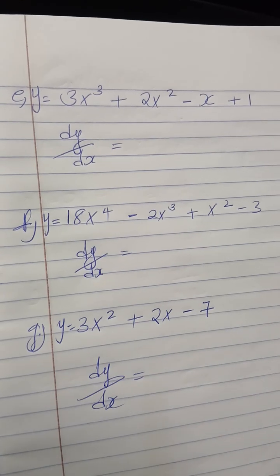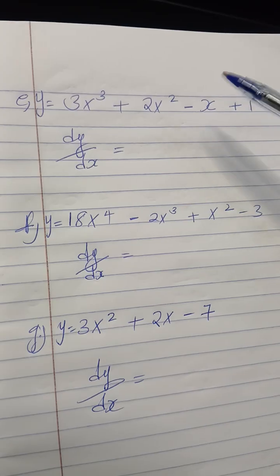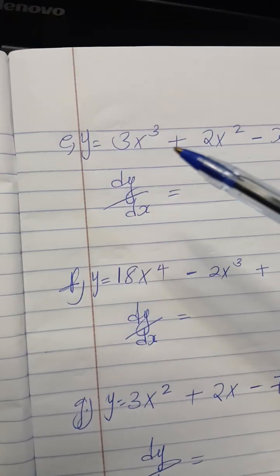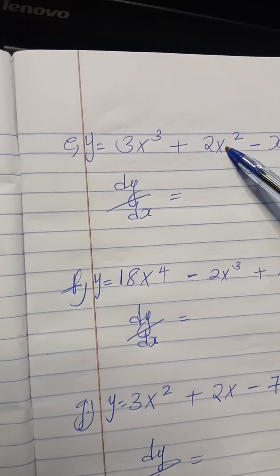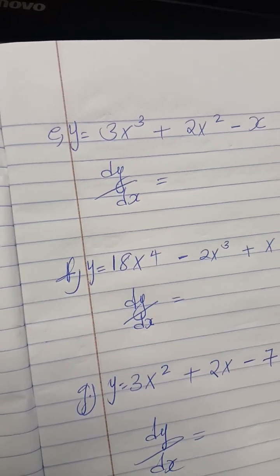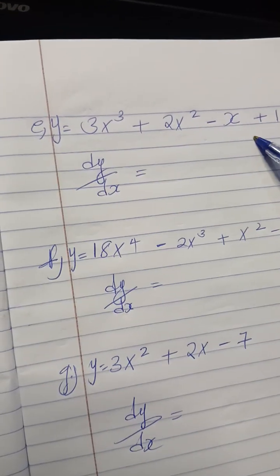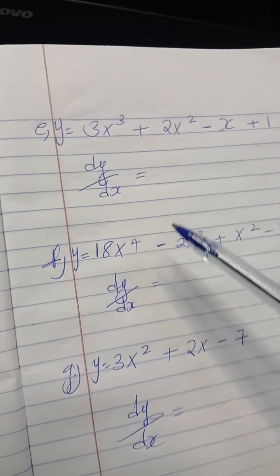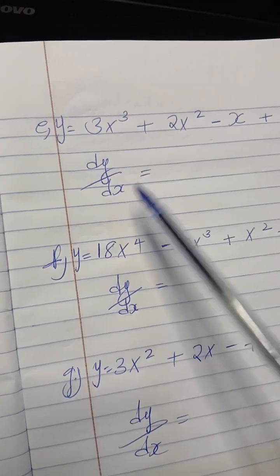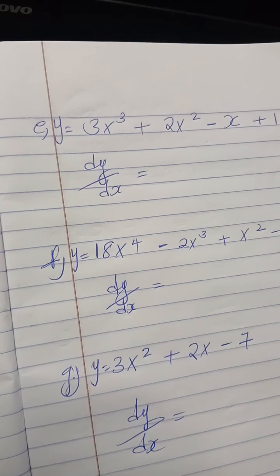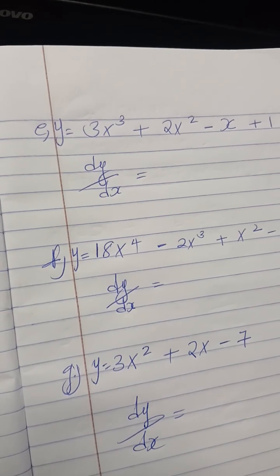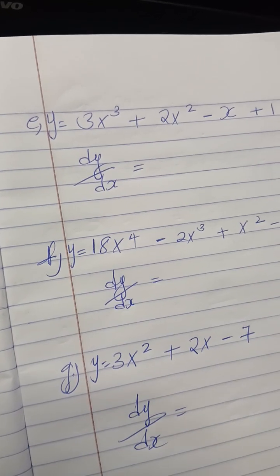The next question, we have still another polynomial. In this case, we have 3x cubed, 3x power 3 plus 2x power 2 minus x plus 1. Differentiate, or find the derivative, or find dy dx of this polynomial or this equation. Polynomials generally refer to equations, quadratic equations, cubic functions and such.